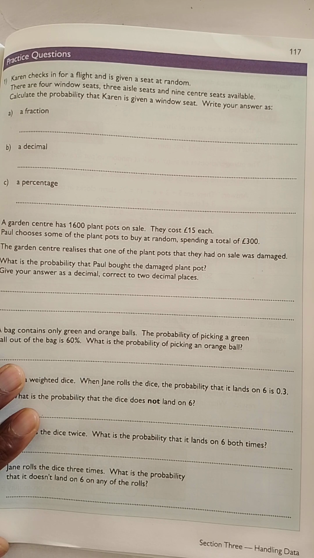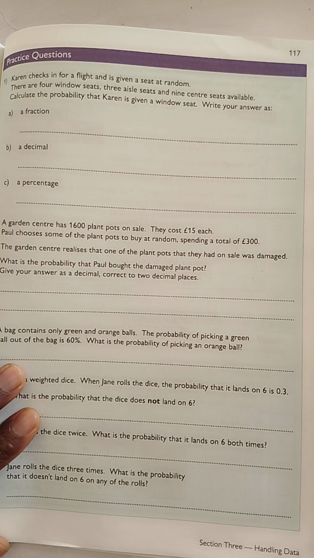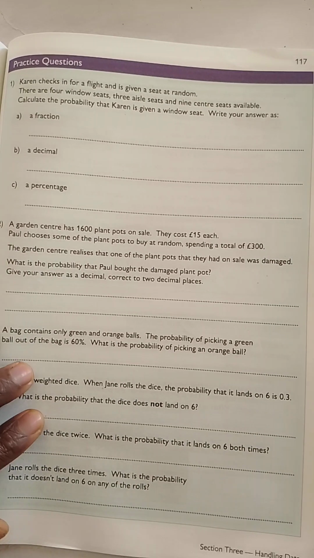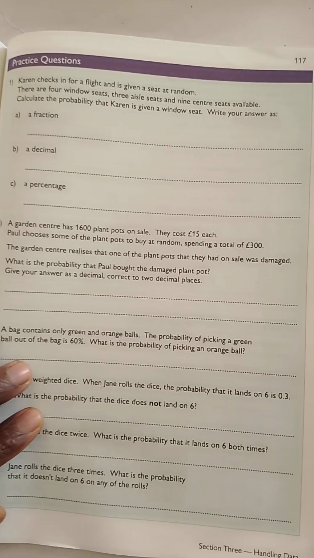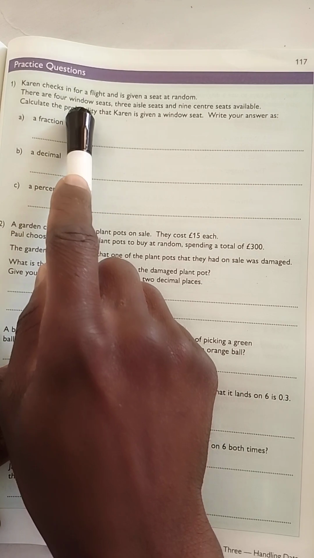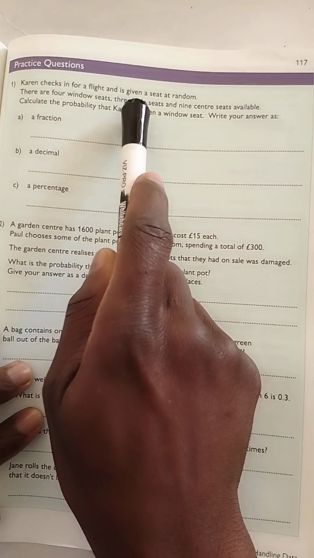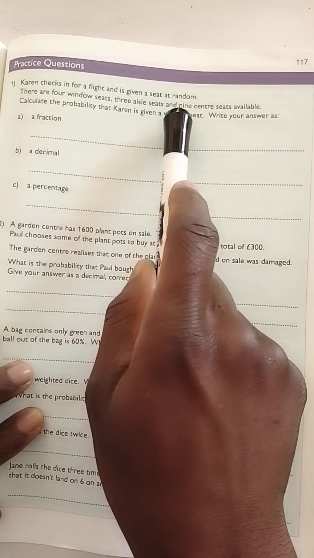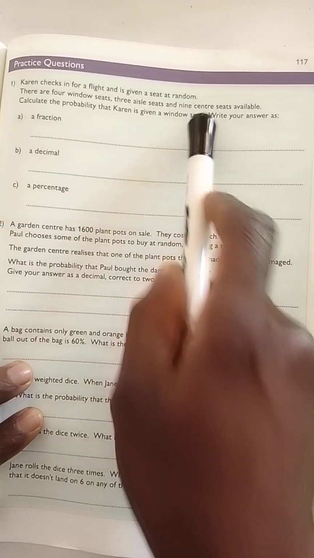All right. And that is just as easy as possible. The first thing you have to do in this case is to look at the total outcomes. The total outcome is she has opportunity to be sitting by the window, to be sitting by the aisle, and also to be sitting at the center.